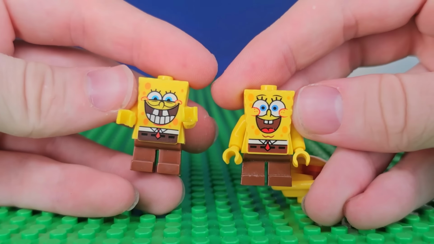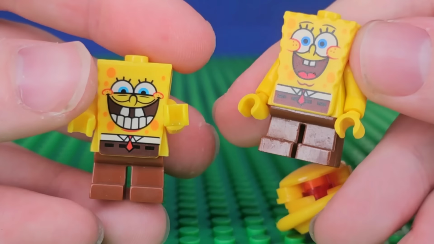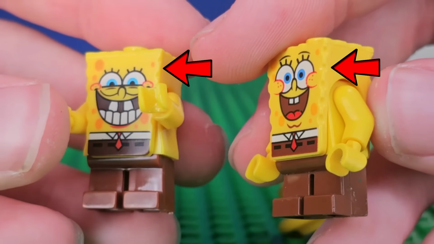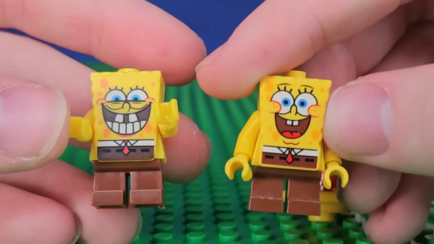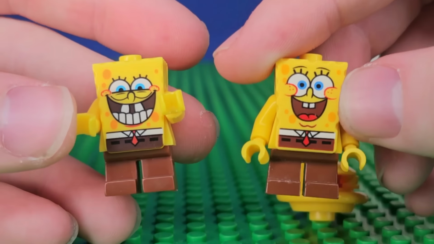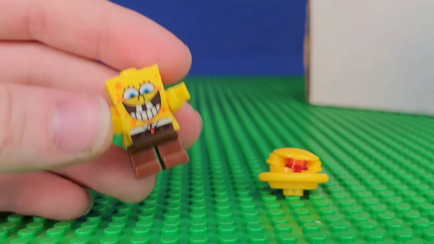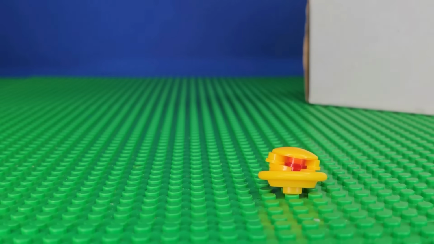Other than the official one has a little bit better ruffles. Like on the side, see the edges? This one's a little smoother. But yeah, they both look pretty good. This one's still definitely better, but I just like this one in general better, this design. All right, we got SpongeBob down. Now we gotta get Patrick and the rest of the gang.